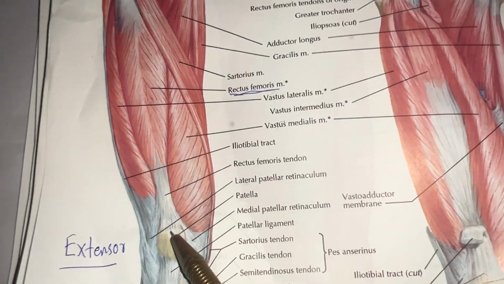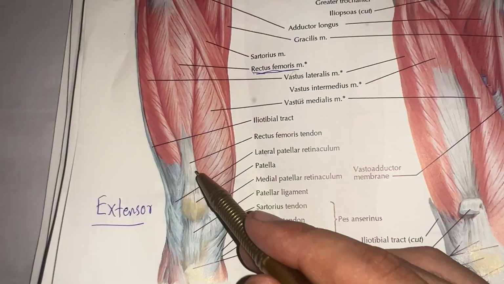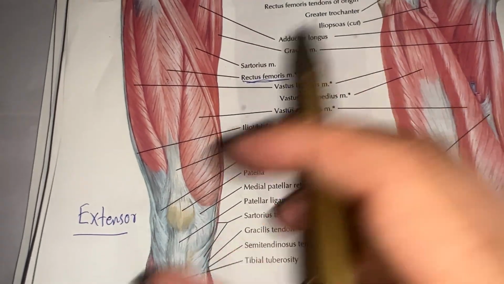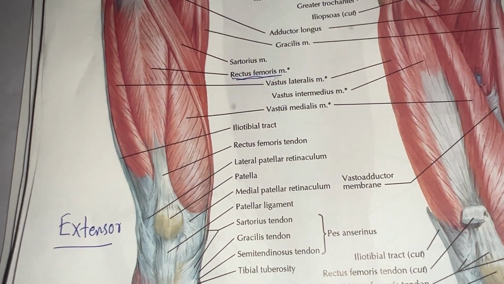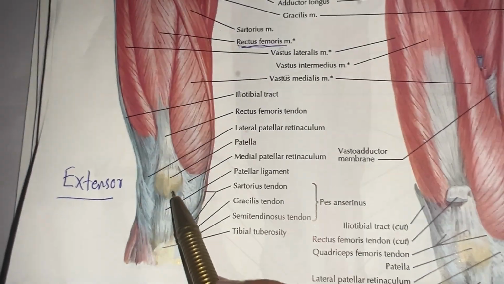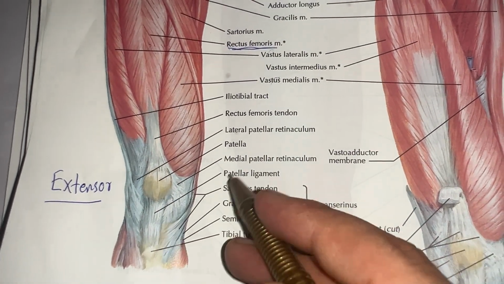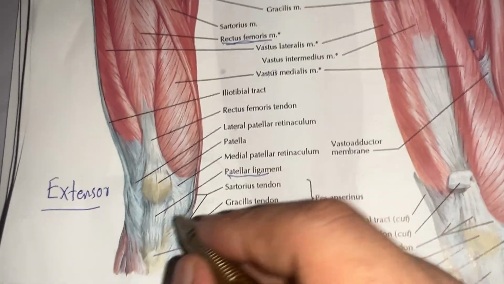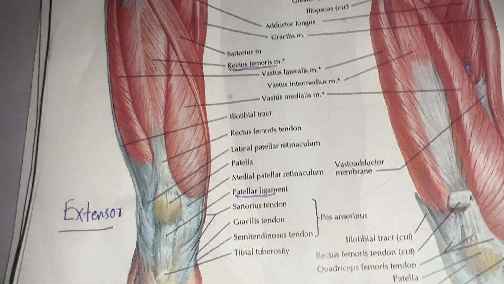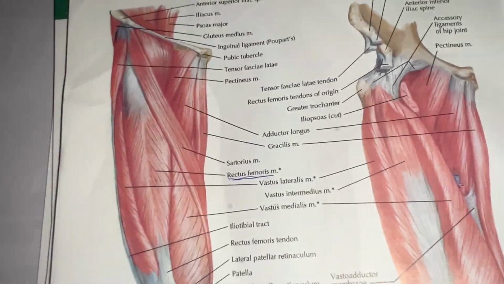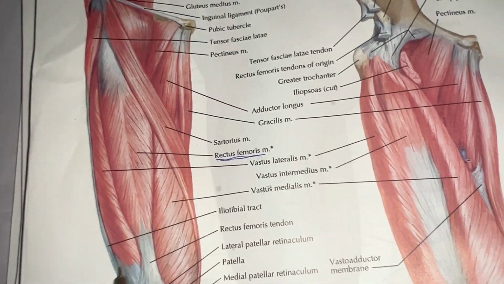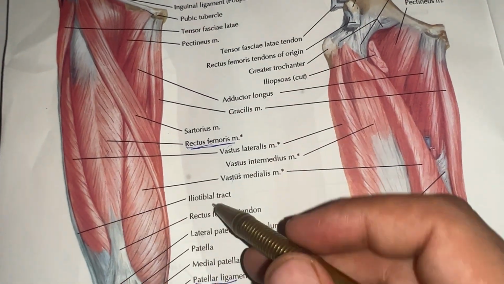This is the patella. Okay, rectus femoris, and all the four quadriceps muscles insert on the patella, and from the patella there is the patellar ligament. Okay, this is the patellar ligament which attaches on the tibial tuberosity. Okay, so the first is the rectus femoris, then the three vasti muscles.